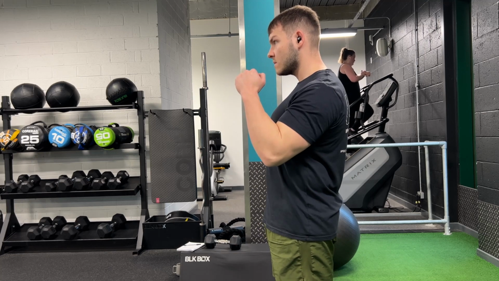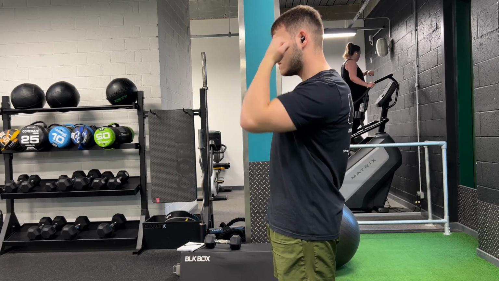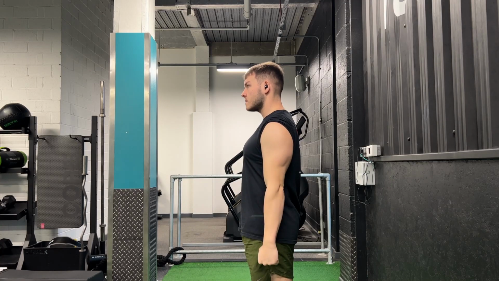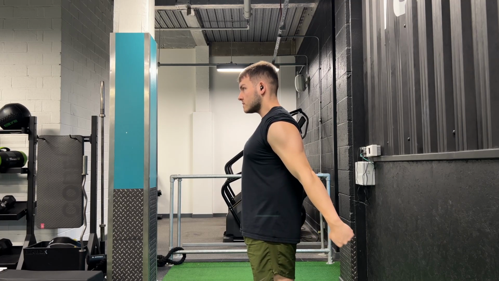The bicep is actually fully shortened with the elbow bent, the palm rotated upwards, and the upper arm slightly in front of the body. Then to fully stretch, we need to essentially do the opposite of this. This means fully straightening the arm, straightening the wrist, and having the upper arm slightly behind the body.